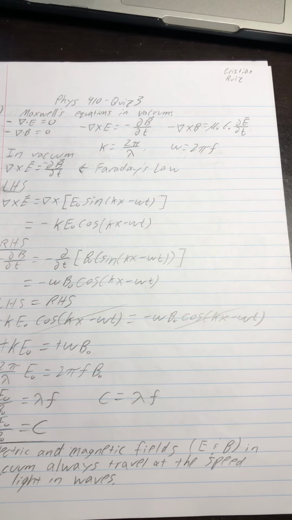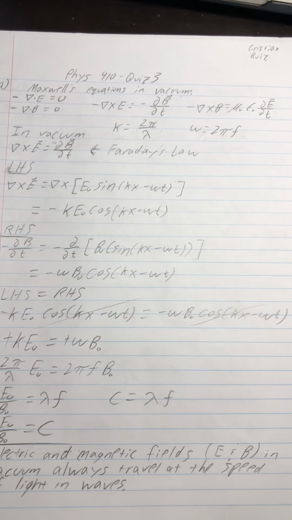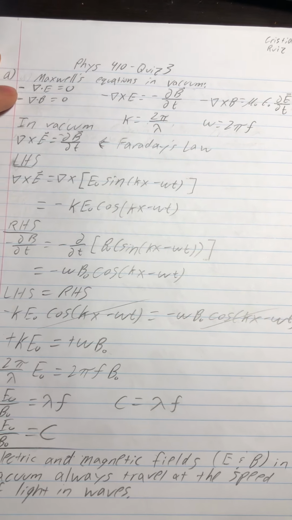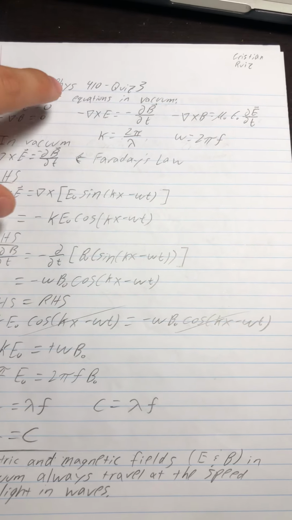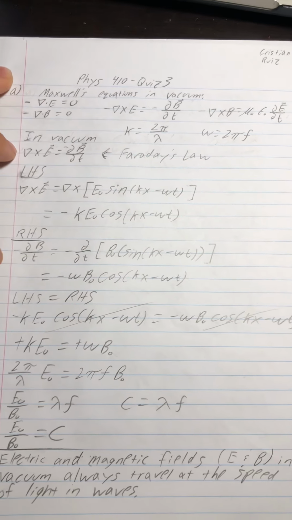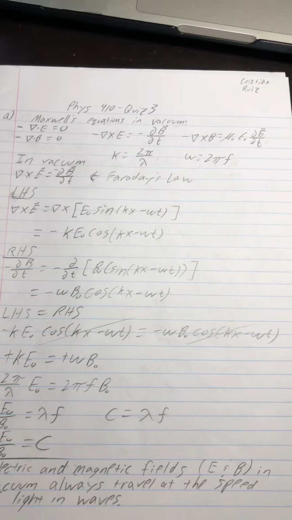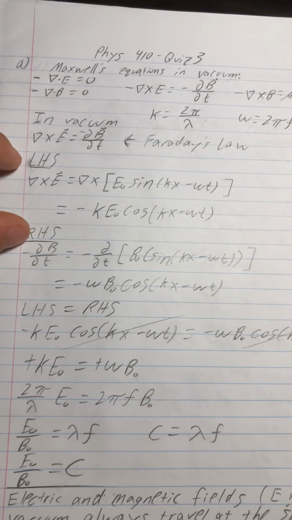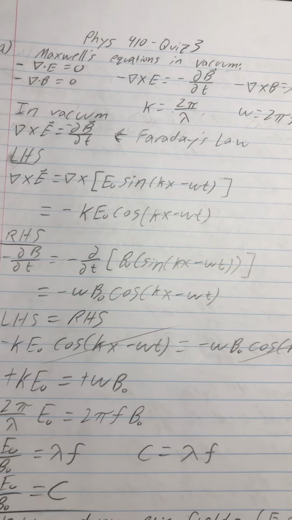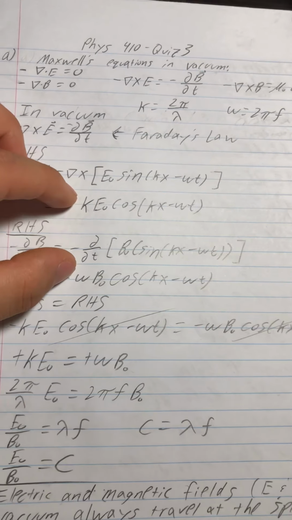To show that an electric and magnetic field can create a traveling wave, you start with Maxwell's equations in vacuum. Specifically, you use Maxwell's third equation, which is Faraday's law, in vacuum, of course. And solving for the left hand and right hand side, you plug in what your E and your B are, and you get these results.